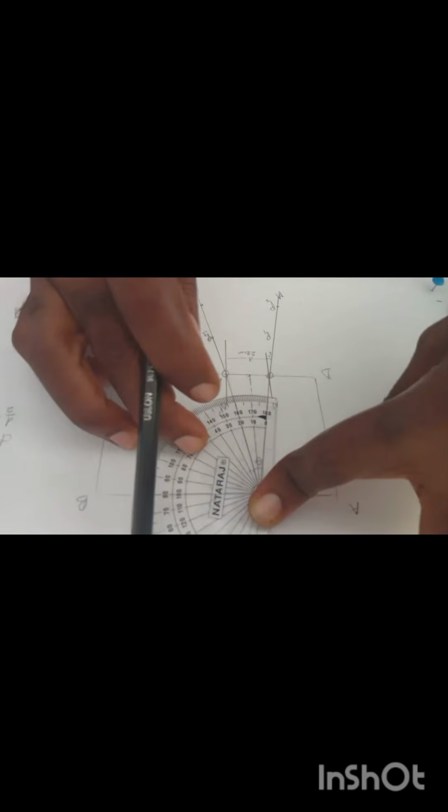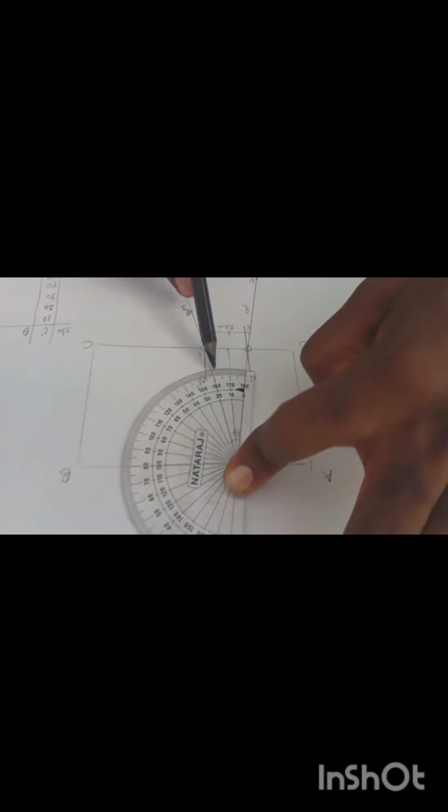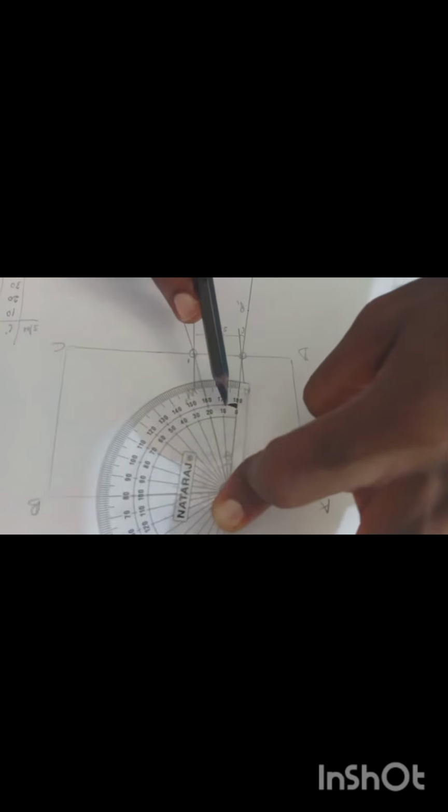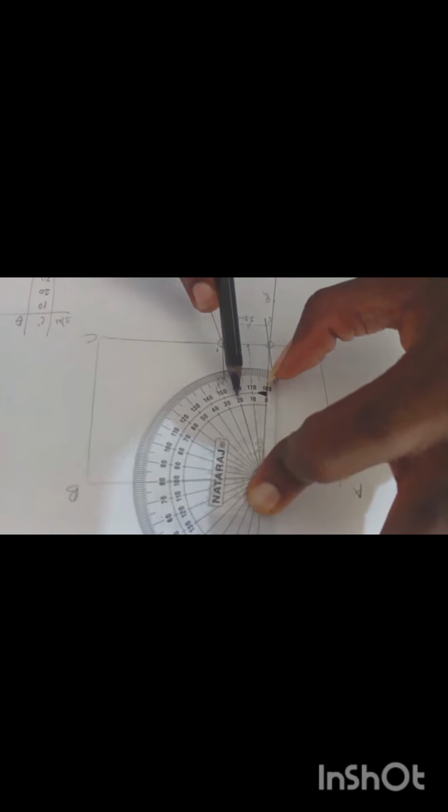Are you sure it's 10? Let's check. Let's look very well. This is the line. Now, which angle is that? Let's see by ourselves very well. Starting from 0 to 10, that is 10, right? 10 to 20, that's 20. But you are considering the lower one, not the upper one. From the beginning, you are starting now.